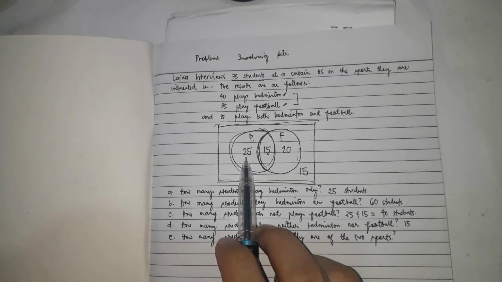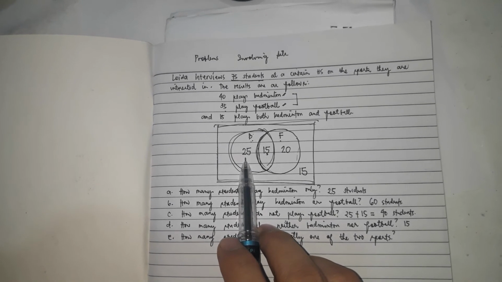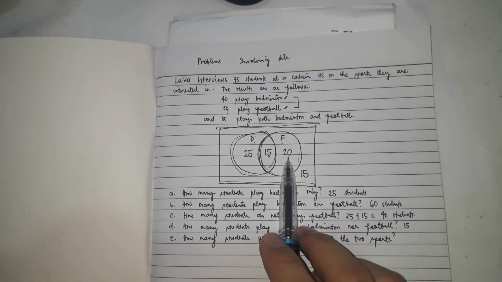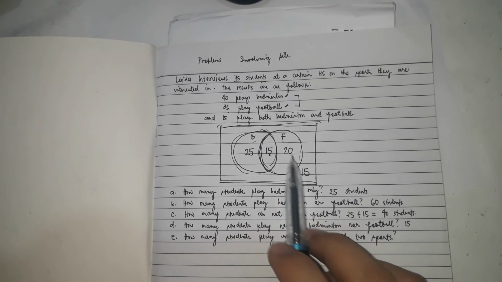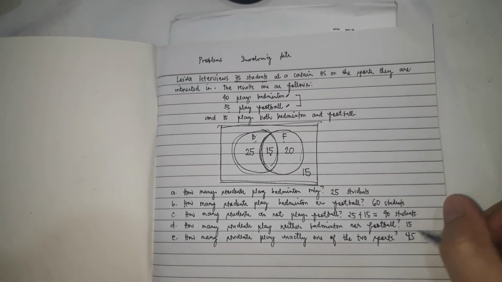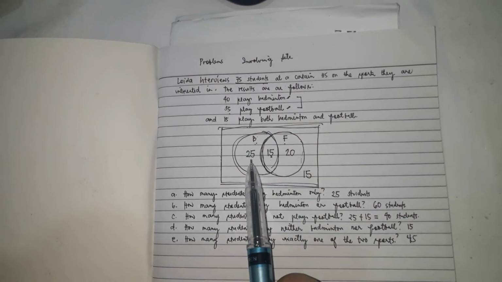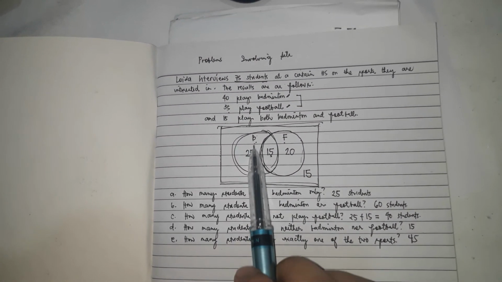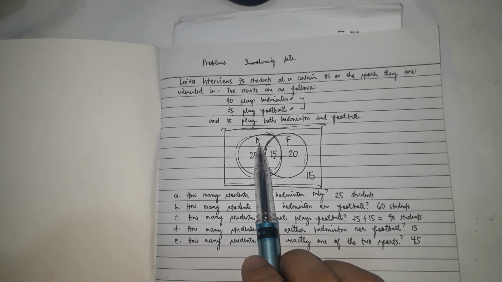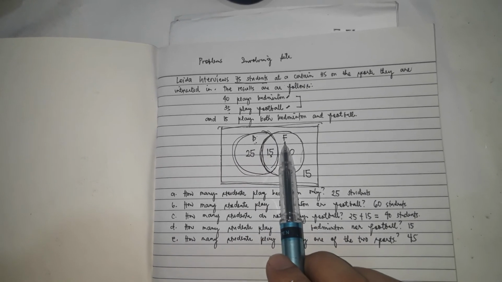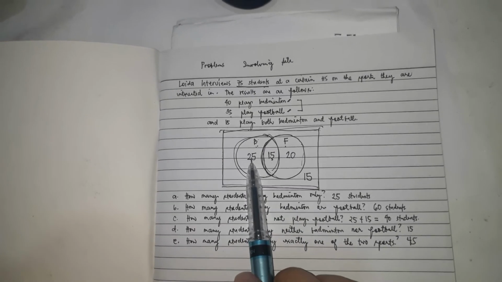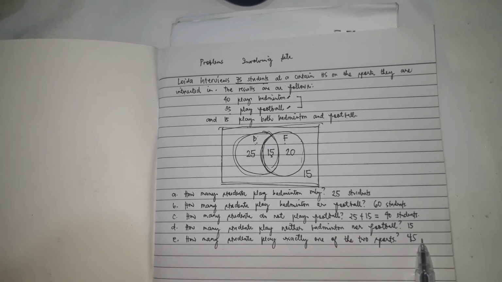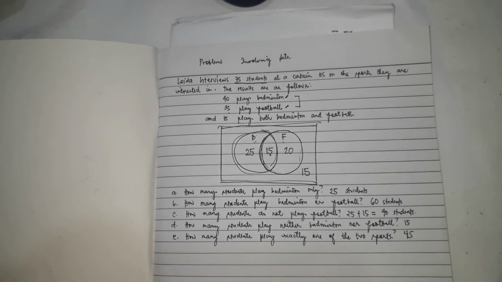Letter E. How many students play exactly one of the two sports? They only play one. So it's either the 25 or the 20. If you add both of them, it's 45. These two do not play; they only play one sport. So this 25 plays only badminton, this 20 plays football. So how many students play exactly one of the two sports? 25 plus 20 is equal to 45. 45 students.